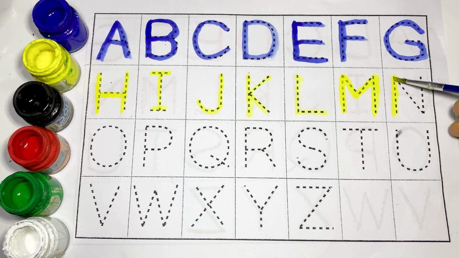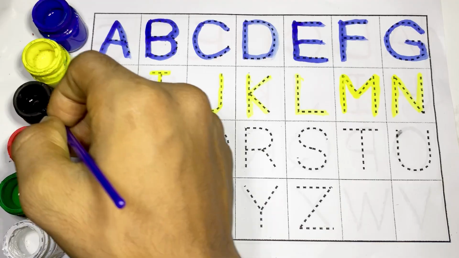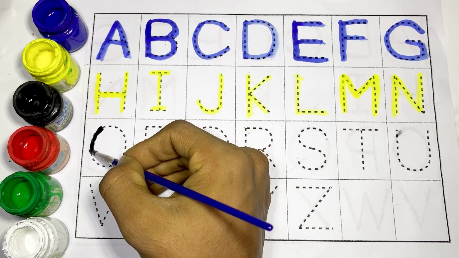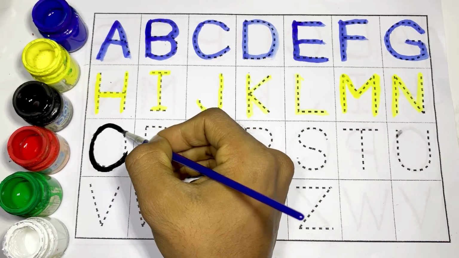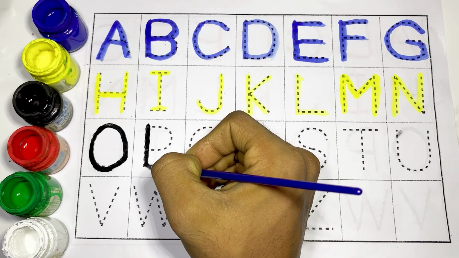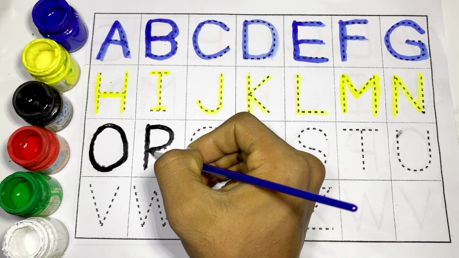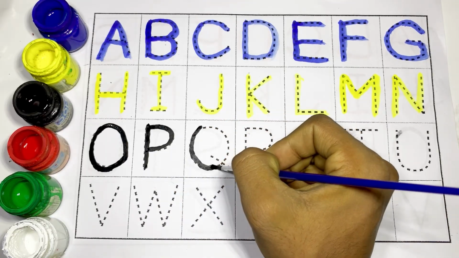N. N for nose. Kids, now draw O. O for orange. And here is black color. P. P for parrot. Q. Q for queen.